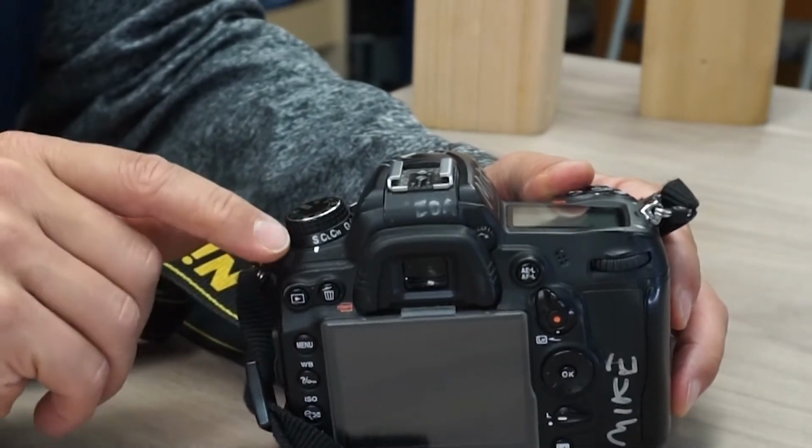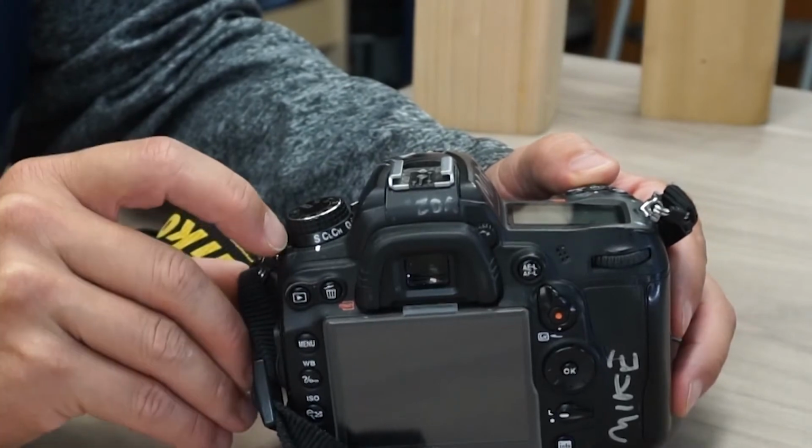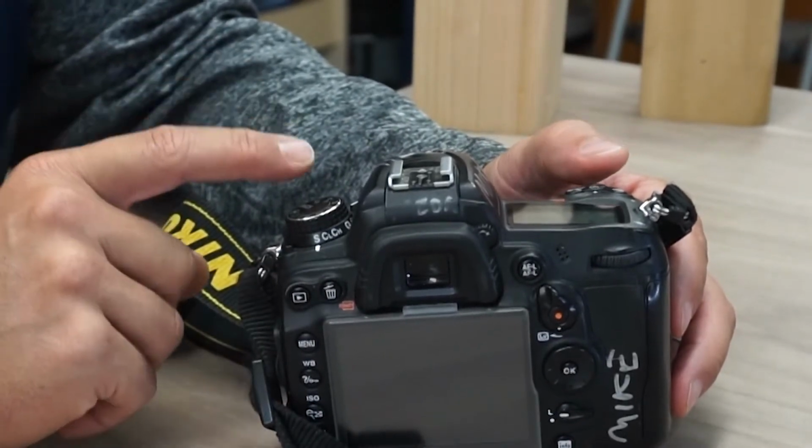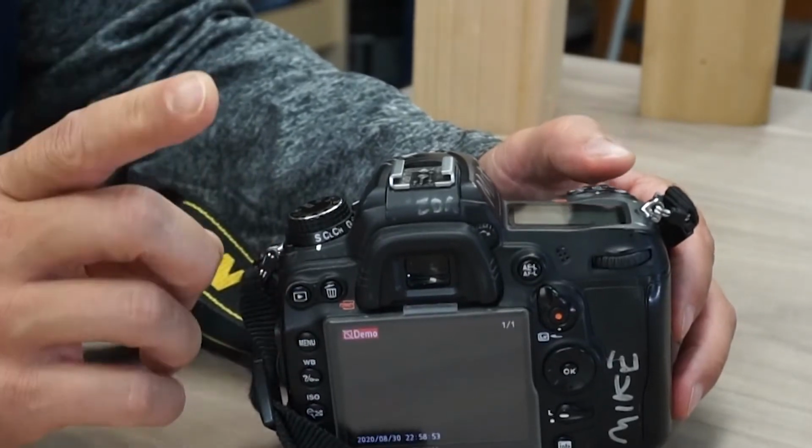So what you're gonna use is S here to start, and that's single shutter release. So when I'm on S, it only takes one picture at a time, no matter how long I hold down the shutter button. So if I go like this, it only takes one.